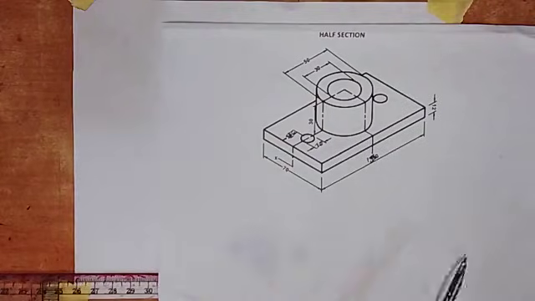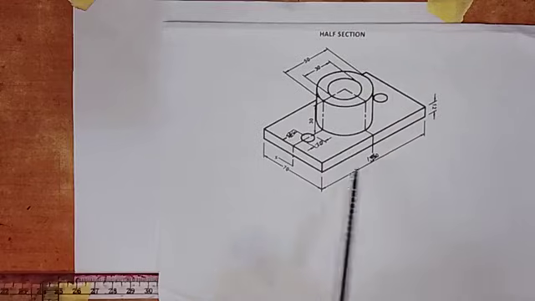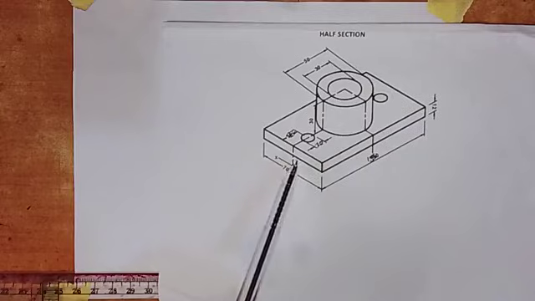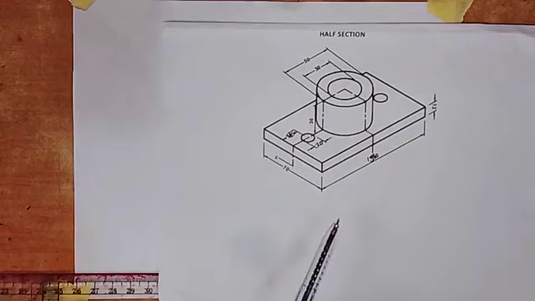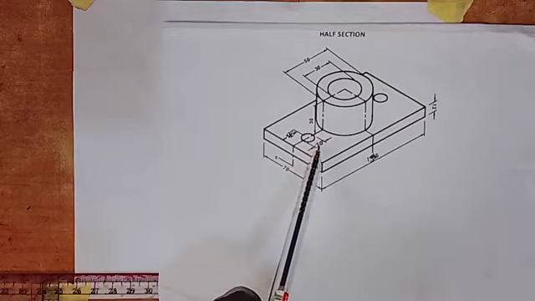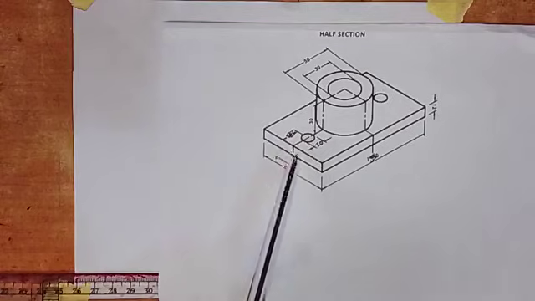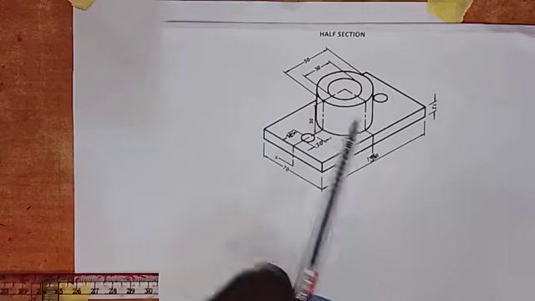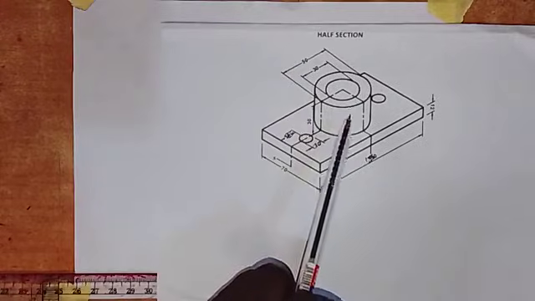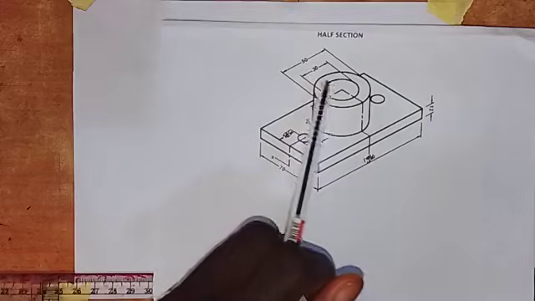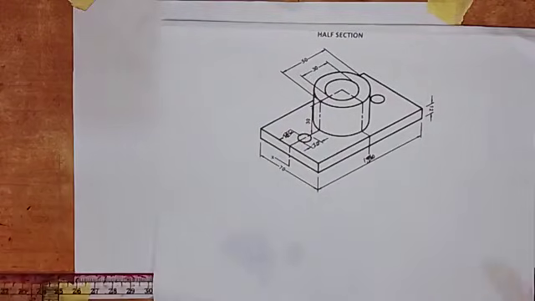So looking at what we have here, the length from here to here is 130 millimeters, and the length from here to here is 70 millimeters. The diameter of this circle is 20 millimeters, while the distance of the center of this circle from this end is 20 millimeters. Then we have this big circle to be 50 millimeters in diameter, and this circle is 30 millimeters in diameter. So let's work on the plan first. Then when we are done with that, we go and work on the sectional view, which will give us the half section based on how the cutting plane is placed on the object.